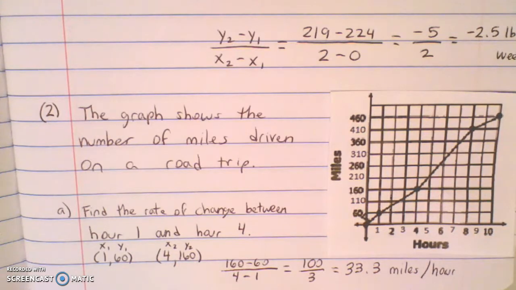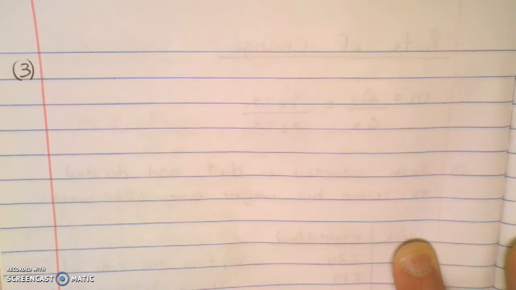So we've looked at finding rate of change from a graph. We've looked at finding rate of change from a table. The last piece is going to be finding rate of change from a given scenario. Okay, so for the last one, it's going to be a small word problem.